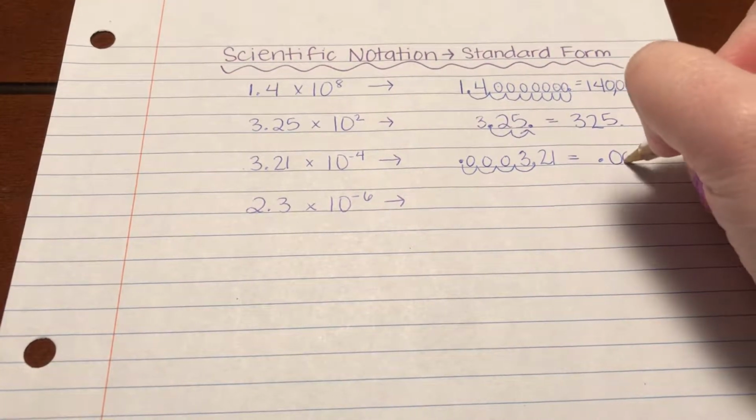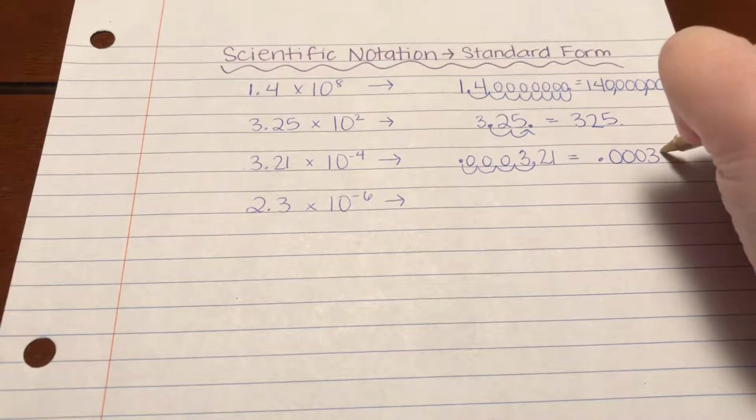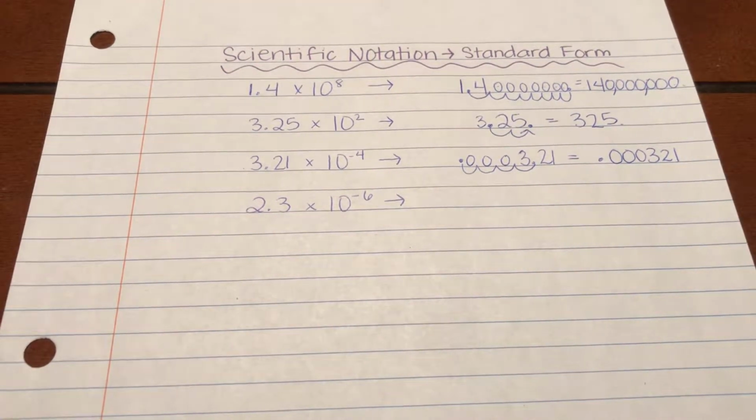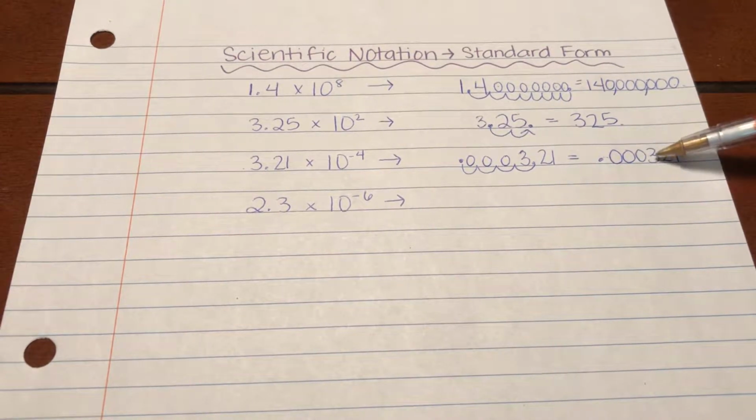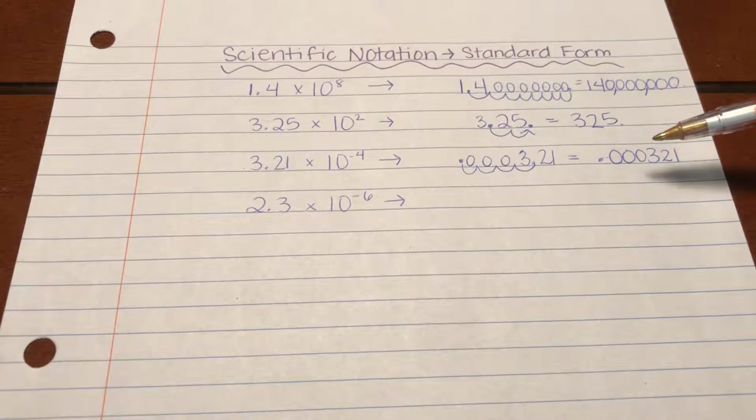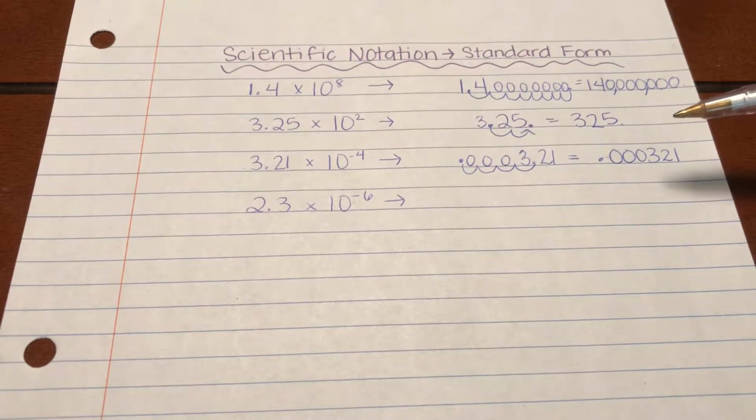When your decimal is at the front, it is extremely important. I've had students in the past that want to come put commas, but when the number is less than 1, it does not need commas. Or I guess I should say not less than 1. When a number is between 0 and 1, when it's a decimal, it does not need commas.